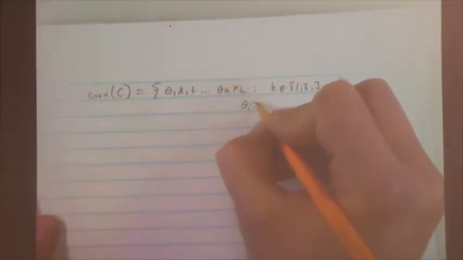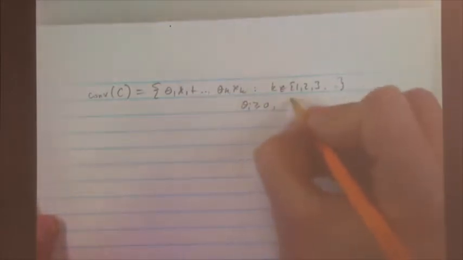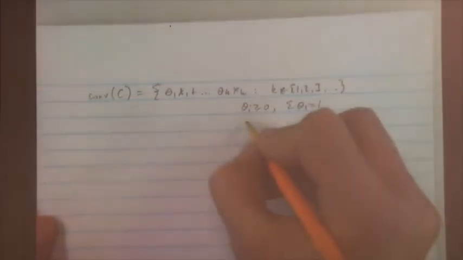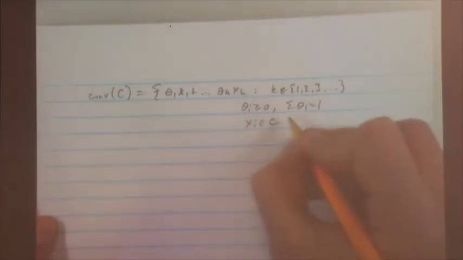So I can take any number of points in that convex combination. These thetas have the property that they're all non-negative and they sum to 1. And each of these points x is in the set C. So that's what we call the convex hull.